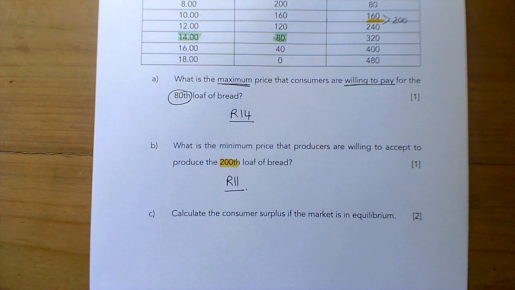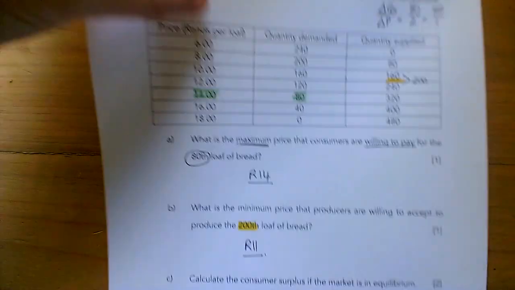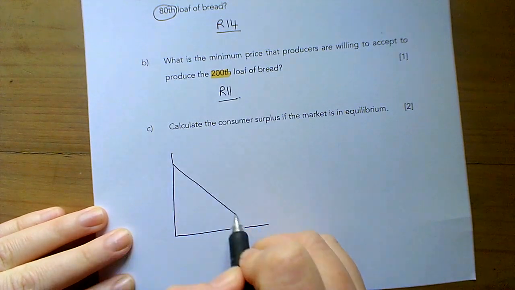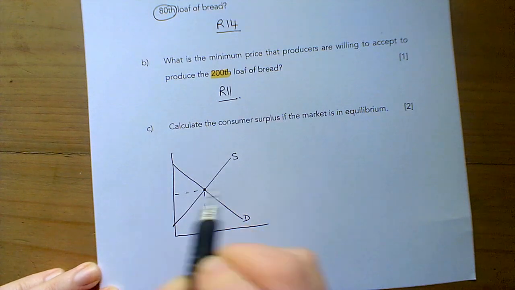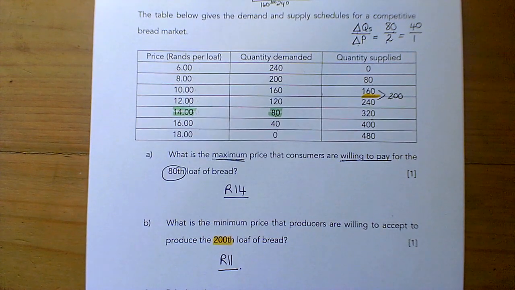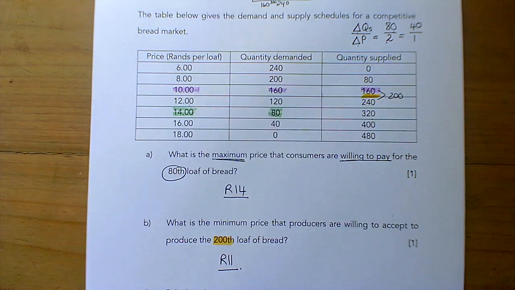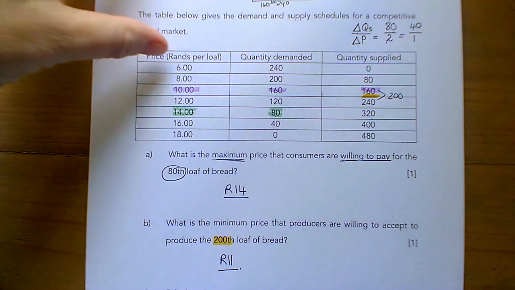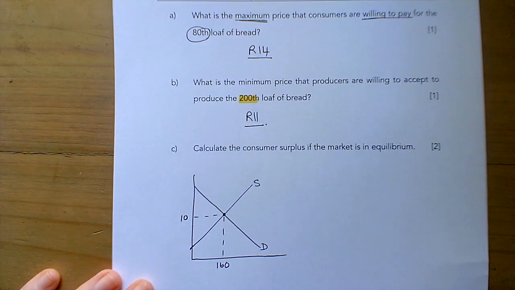Part C then asks you to calculate the consumer surplus if the market is in equilibrium. The best way to answer this is to draw it. 100% the best way, because you need to be able to visualize it in order to use the information provided in the table. If this is the market demand and market supply, we would find equilibrium where the two intersect. So let's look at the table and figure out where this occurs. The market would be in equilibrium when quantity demanded equals quantity supplied, and we see that that occurs at a price of 10. So 10 Rand is the market clearing price. It's the price that makes quantity demanded equal to quantity supplied, which is 160.